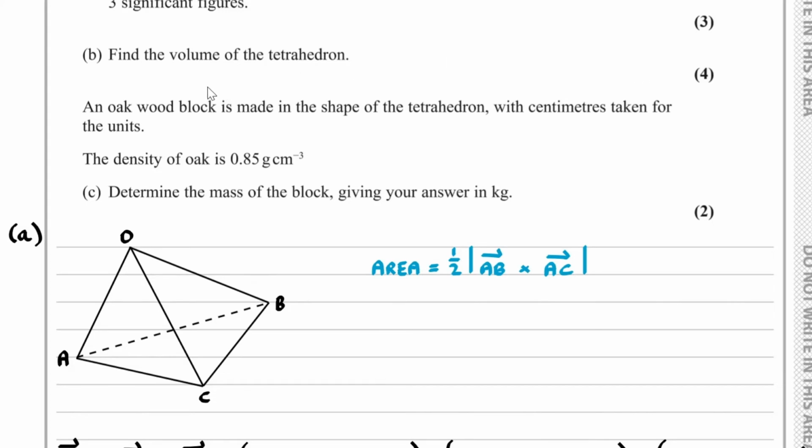Now for the next part of the question, we have to find the volume of the tetrahedron.